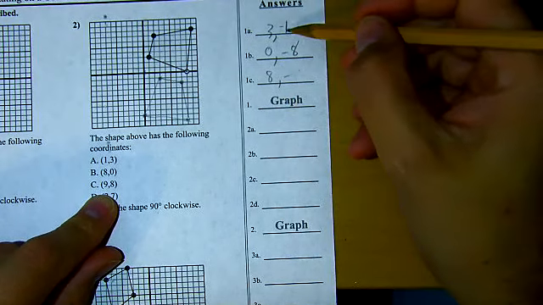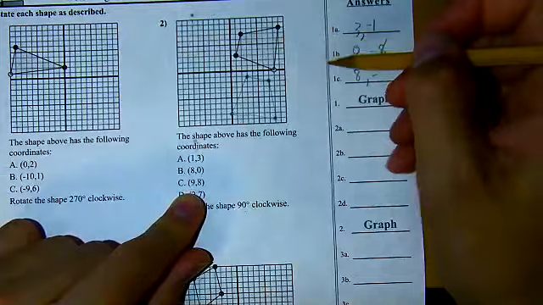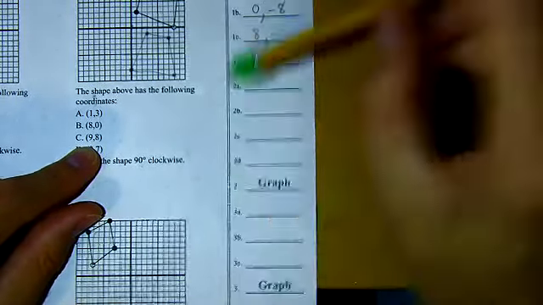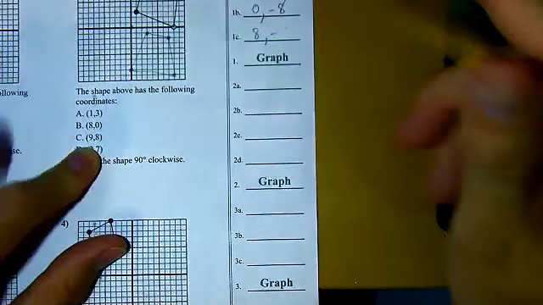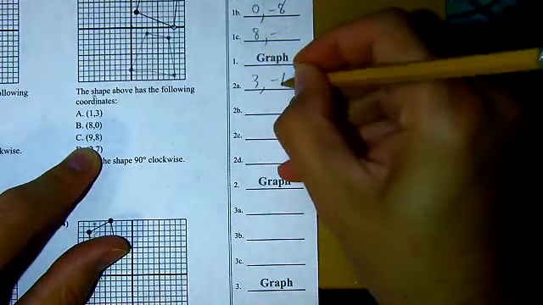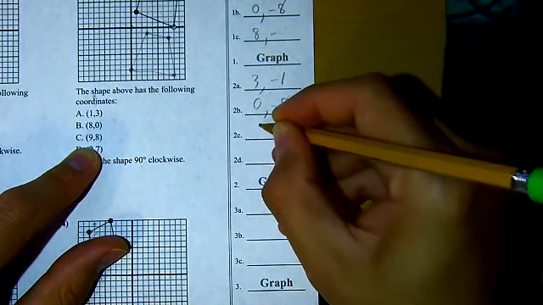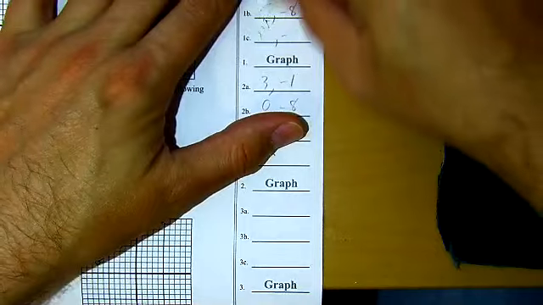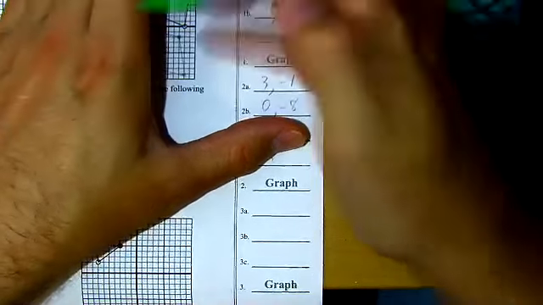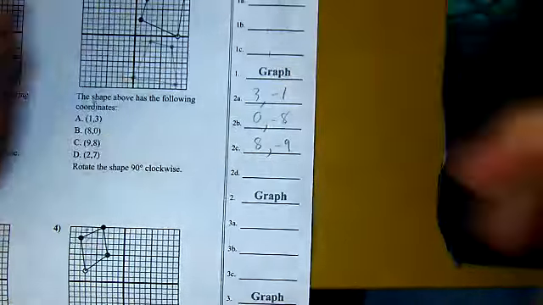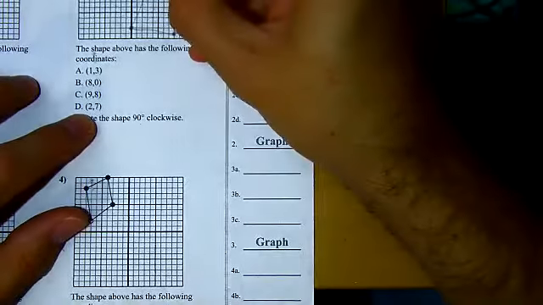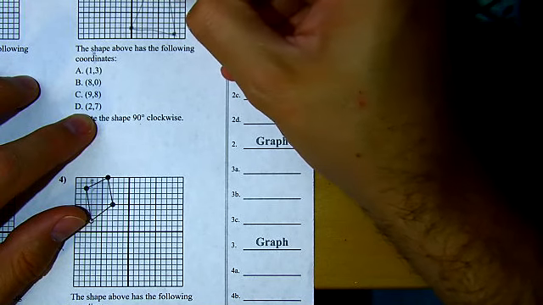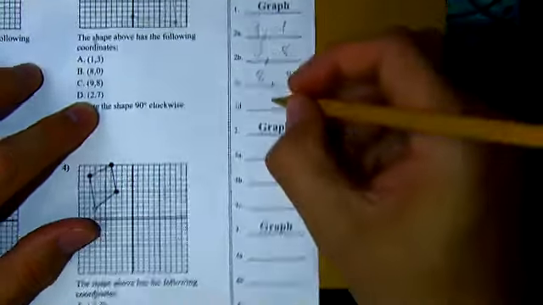Oops. I'm writing the answers for this over here, so I did all those wrong. My mistake. And then the last point is 2, 7. So it's this point right here. So they want this point. So it's 7, -2.